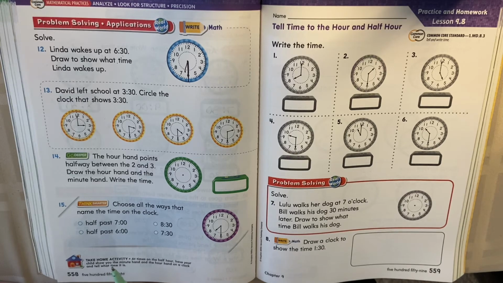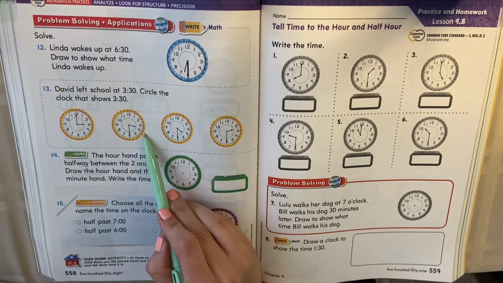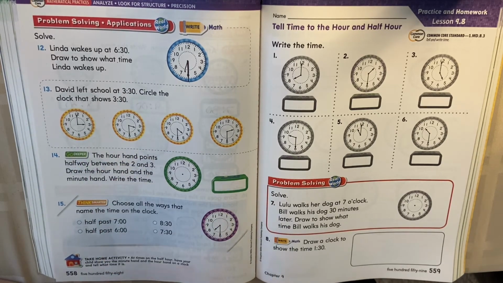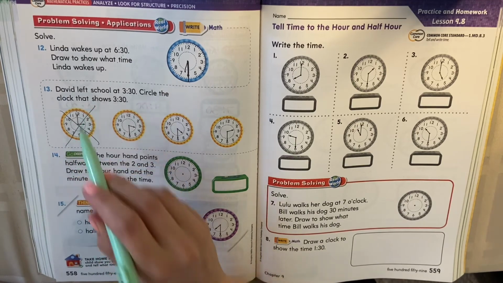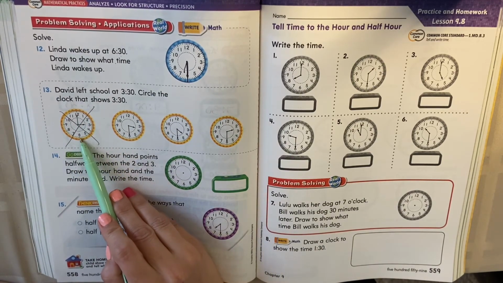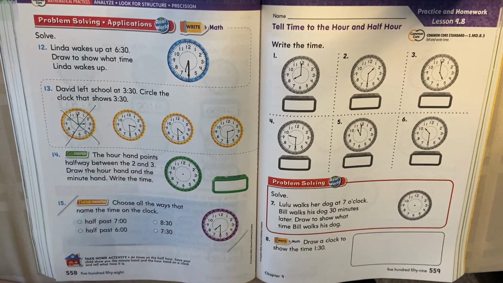Yeah, the minute hand would have to be on the 6, right? When 30 minutes have gone by, it means it went towards the bottom. So look at this one. We have to cross that one off, don't we? Because the minute hand did not go halfway around, right? That's right here on the 12, so that's an o'clock.